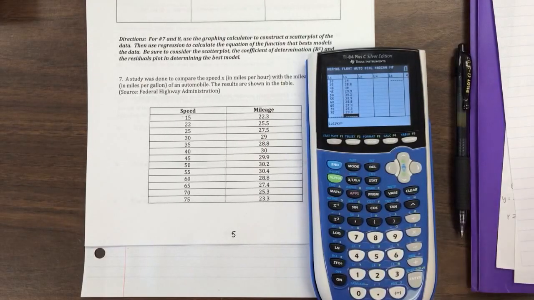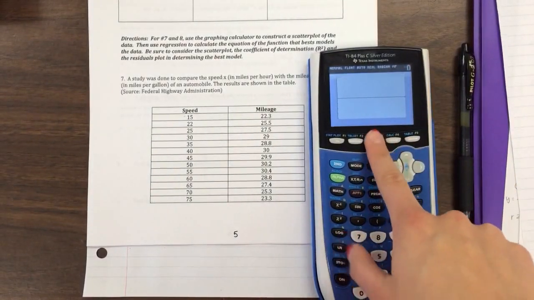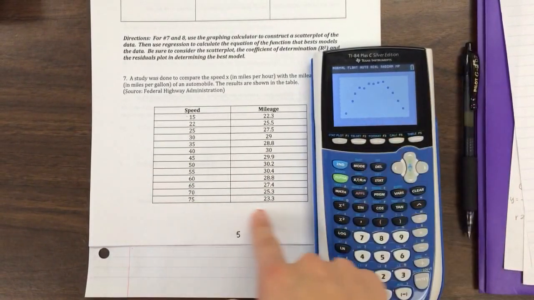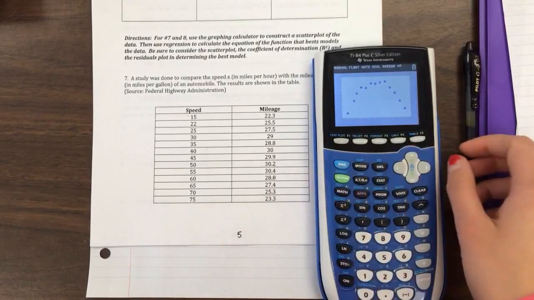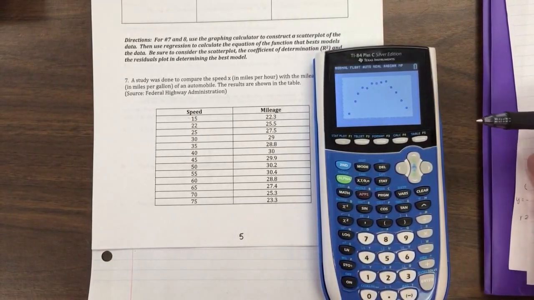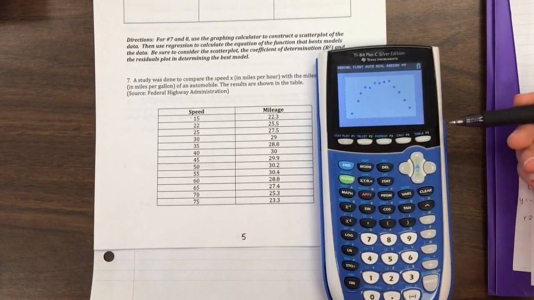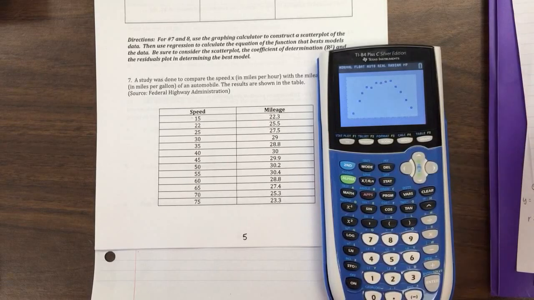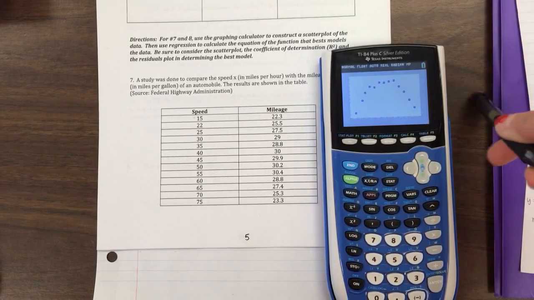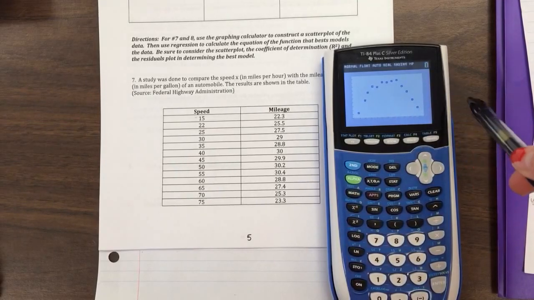So now we're going to graph this. If you hit graph, you're probably not going to see anything. So you have to do zoom 9, which is zoom stat. That's going to zoom in on these data points that we just put into lists 1 and 2. So you see this function, and based on the end behavior, it looks like it could be quadratic or quartic, right? Because the ends are facing the same way, so you know it has to be an even function. So let's calculate the equations for the best models for quadratic and quartic.